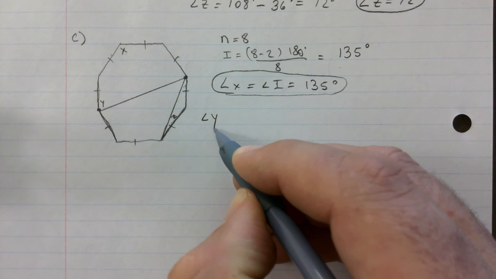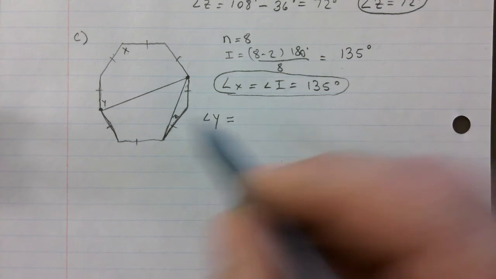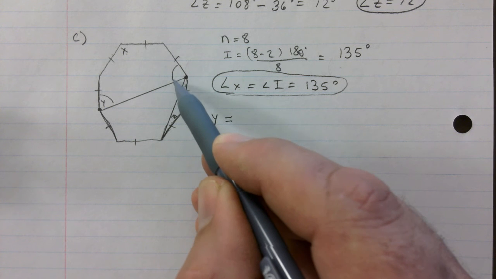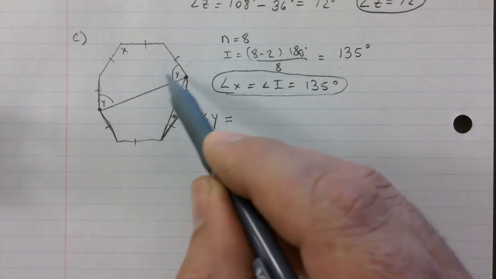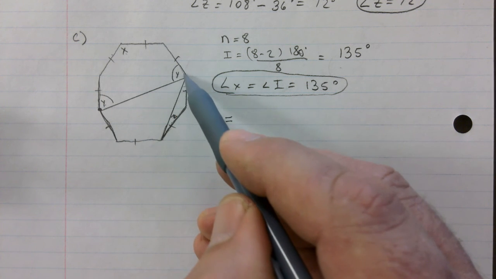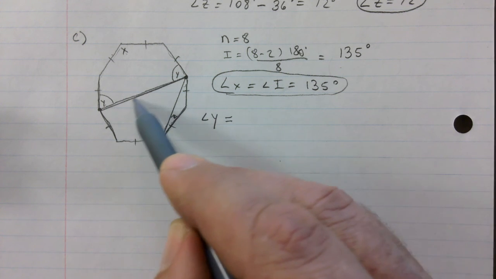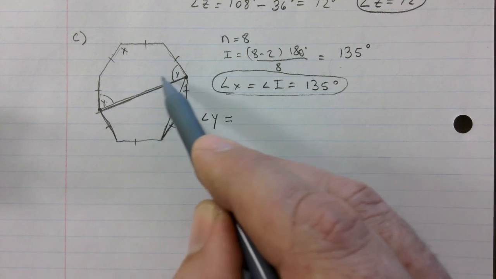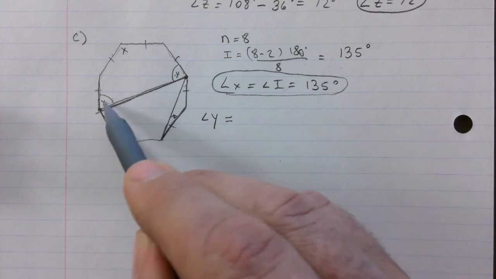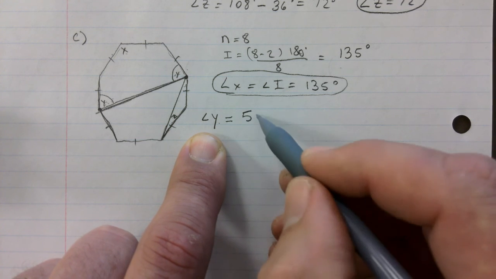Angle Y, which is basically the base angle. This one and this one, they're both Y because they both measure the same thing. You take the outside, that is kind of like the roof. This is your base. So the ones on either side of the base are the ones that are the same. So to get Y, we would go 540.